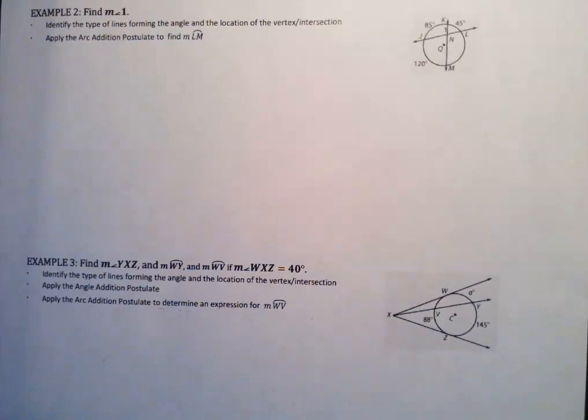All right, so example 2, we want to find the measure of angle 1. Okay, so the measure of angle 1 is right here. Wouldn't it just be half of the... No. It's a good question. Yeah, there's 2 secants. It's the intersection of 2 secants. So maybe we should extend these, right? We're looking at that intersection, but we're looking at this angle.